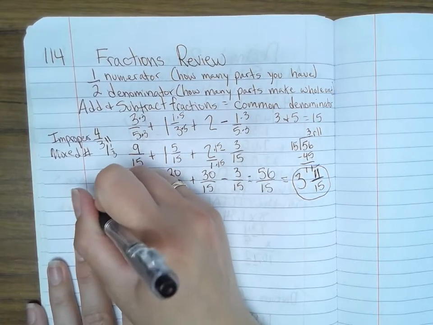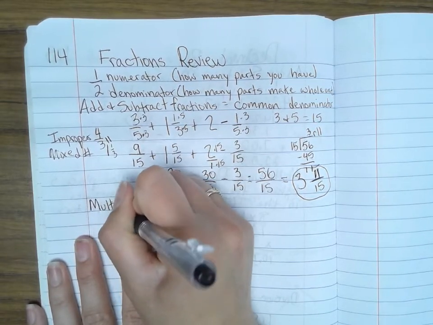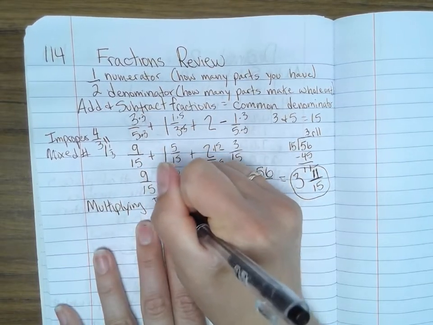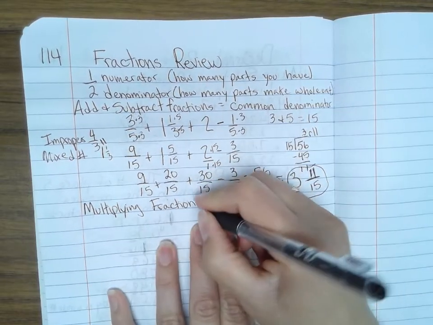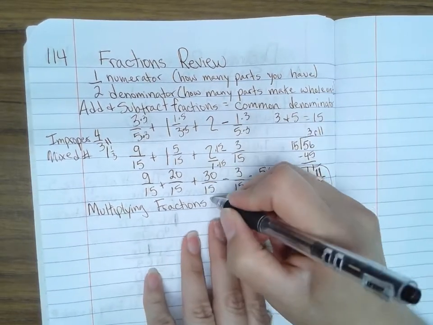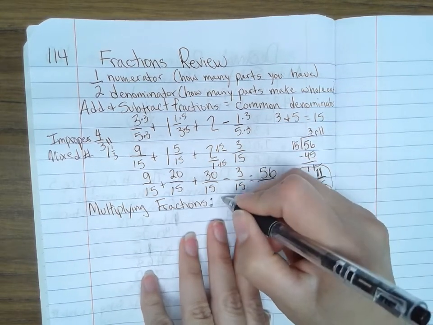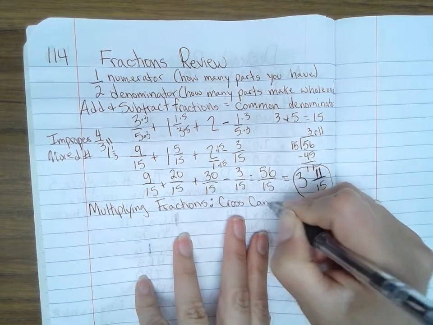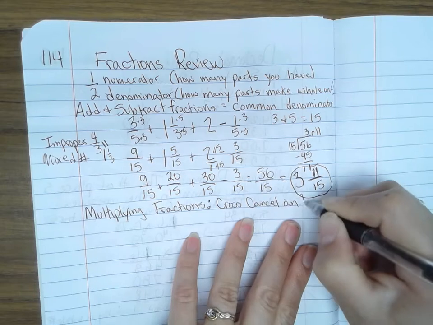Okay, quick reminder on those. Okay, multiplying fractions is super easy. It's just cross cancel and multiply.